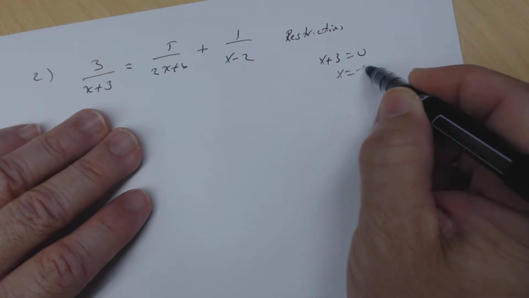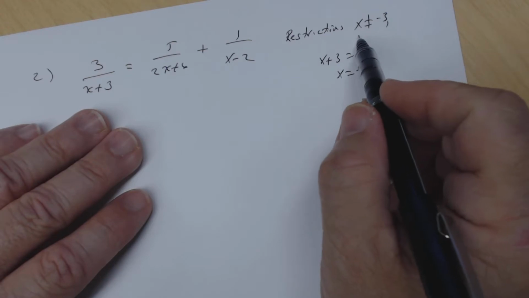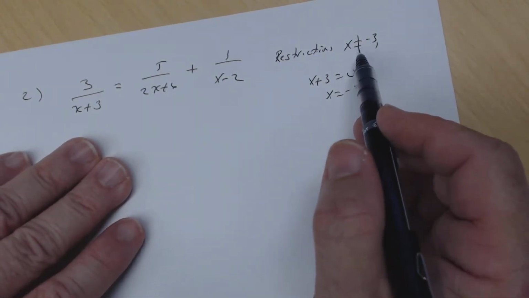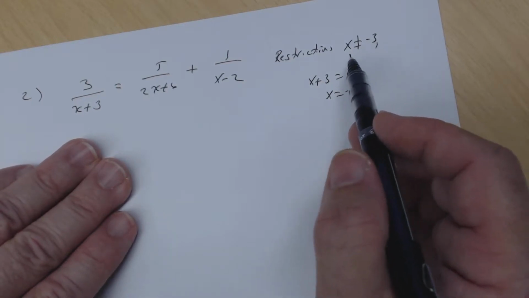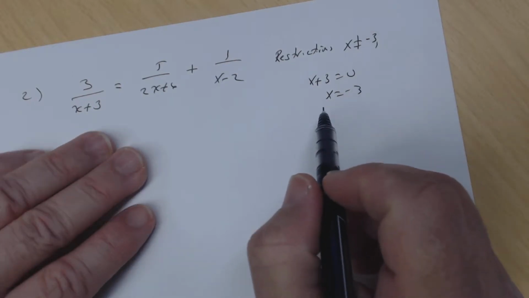And so you get x to be negative 3. So there's one of your restrictions. X cannot equal negative 3. So make sure you say x cannot equal. Don't say x equals negative 3, because you're saying that negative 3 can be a solution and it can't. So you must say x cannot equal negative 3.